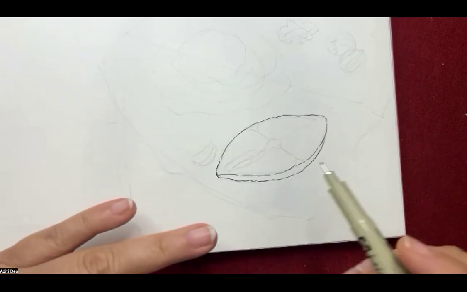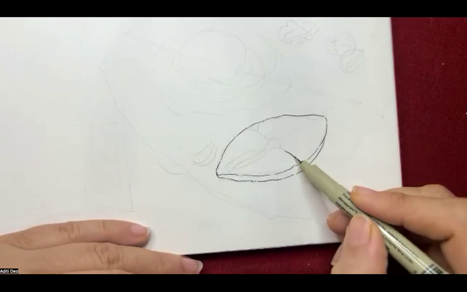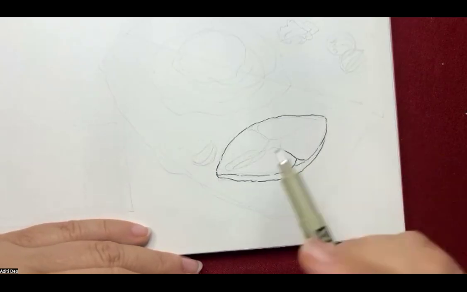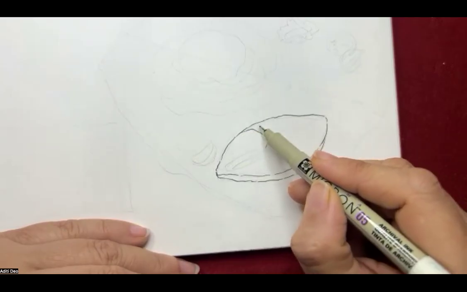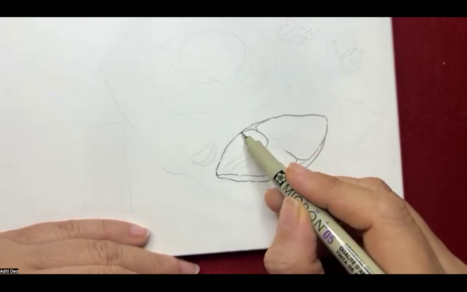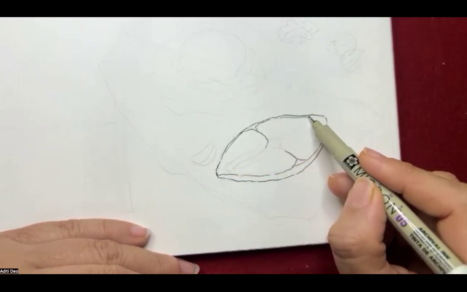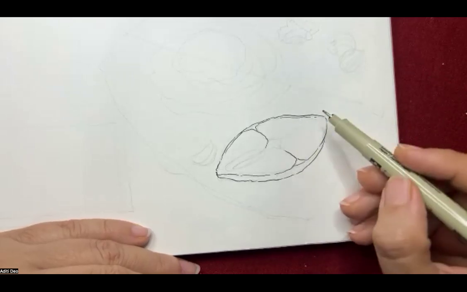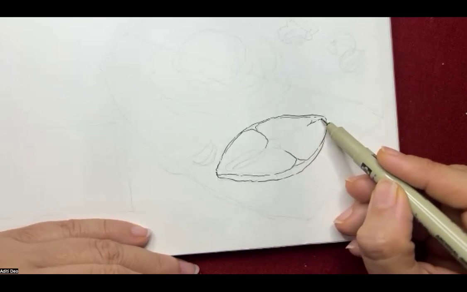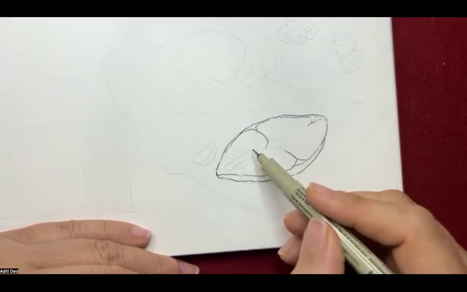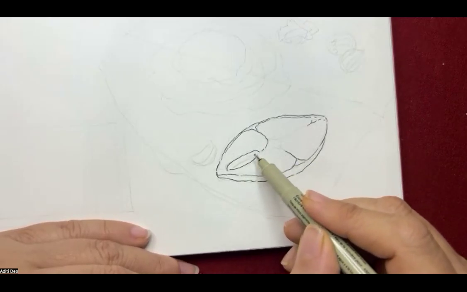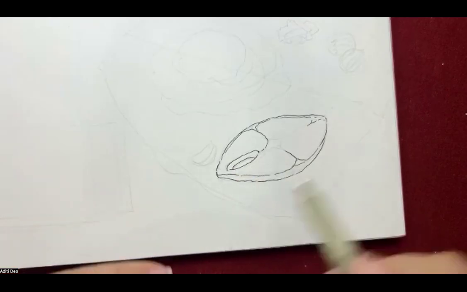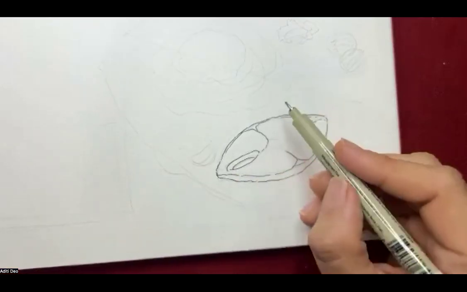All the stuff that we are drawing is fairly organic, so we don't want very straight lines, and we don't necessarily need lines that connect everywhere precisely. The less they connect, the more realistic, fun, and loose our illustration will look.